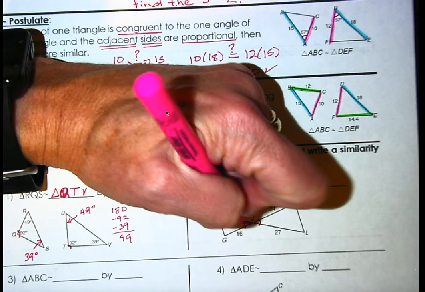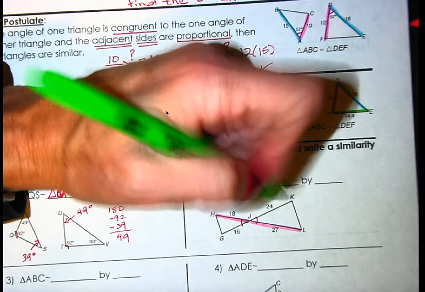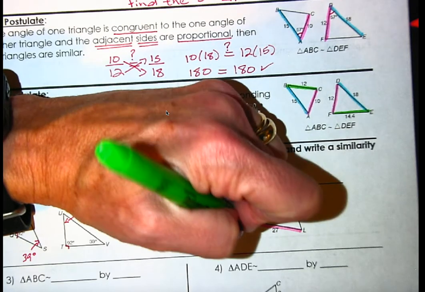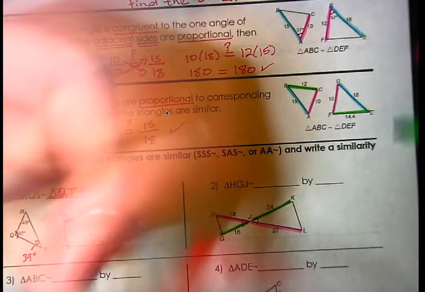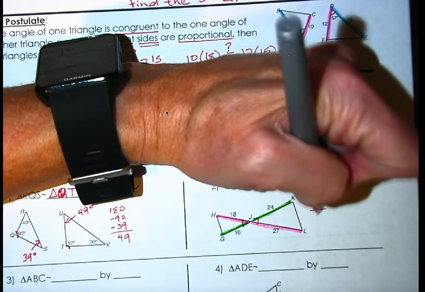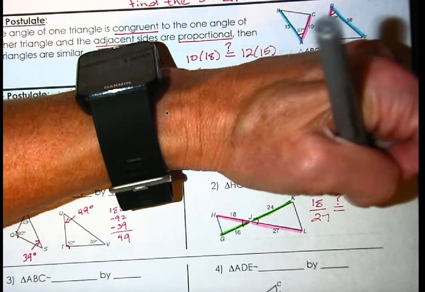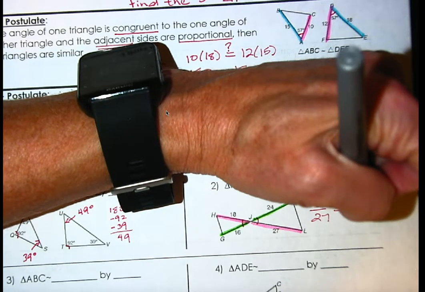So we have to see if 18 over 27 is congruent to the 24 and the 16. Actually, that would be 16 over 24. So 18 over 27, I want to know, is that equal to 16 over 24?